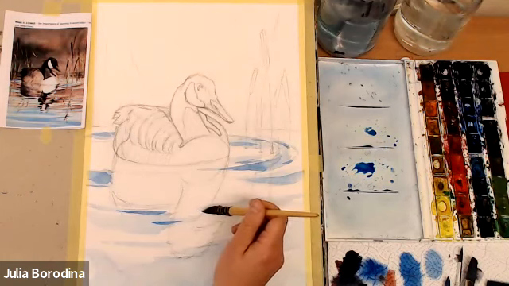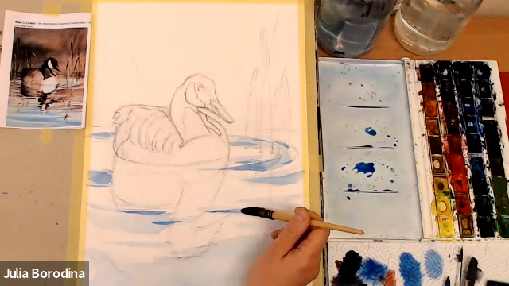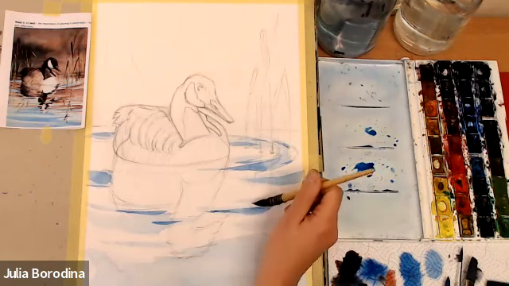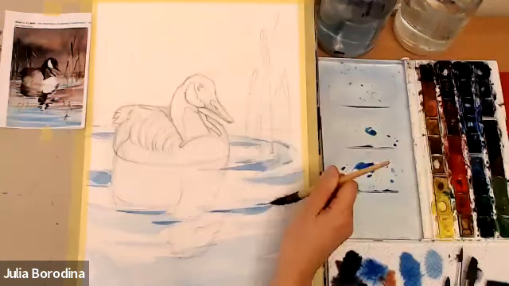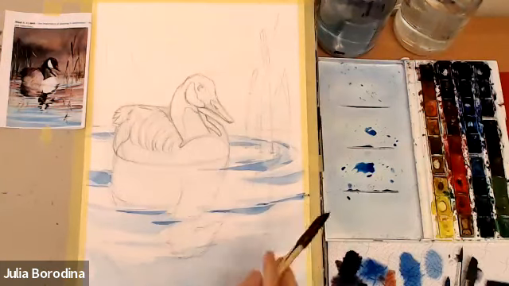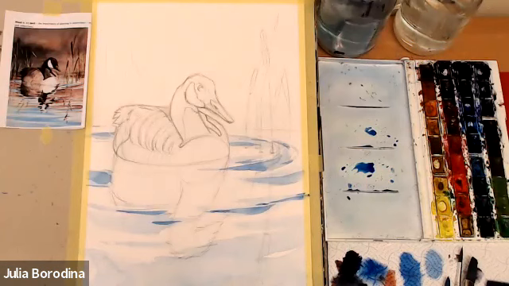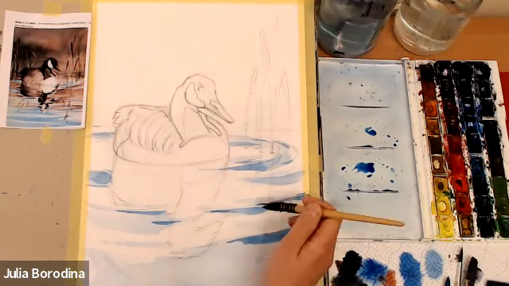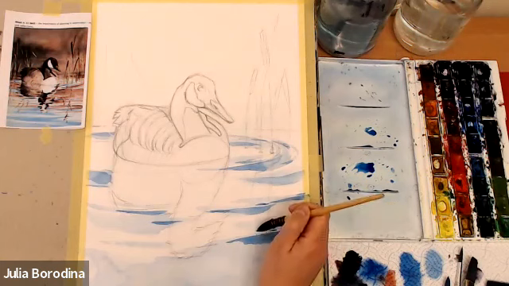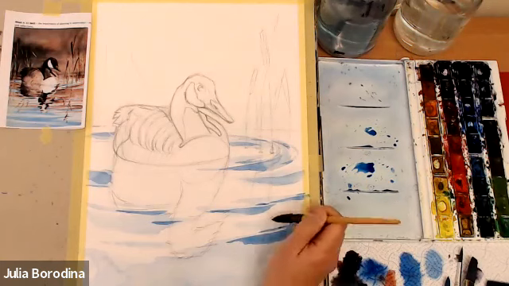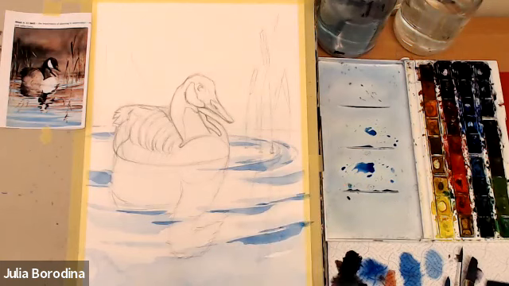There are some nice stronger lines of blue at the front. I'm trying to vary the width of the strokes, the size of them, the lengths of them. If the hand wobbles, make a nice exciting ripple out of it. That's okay.